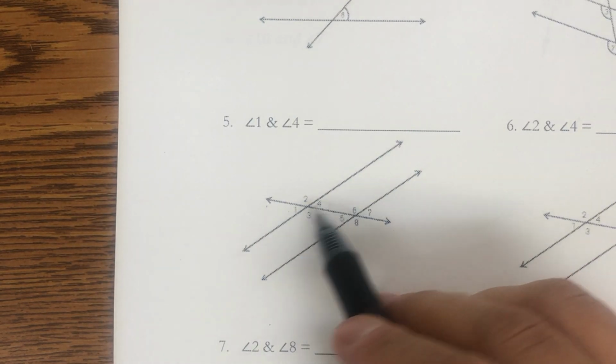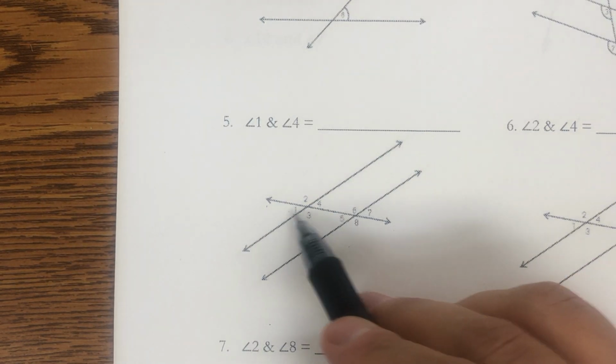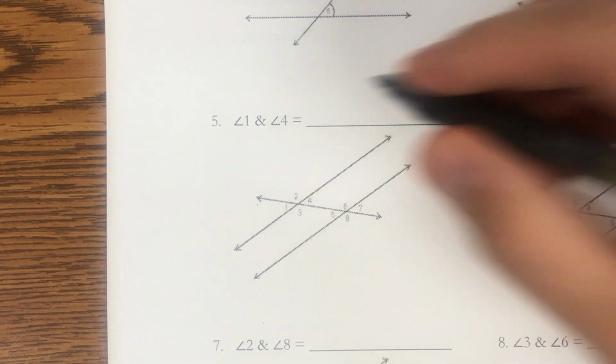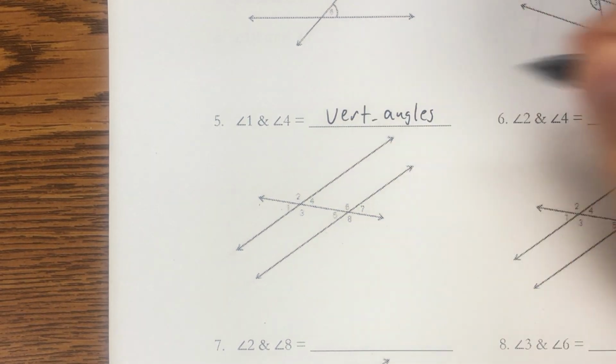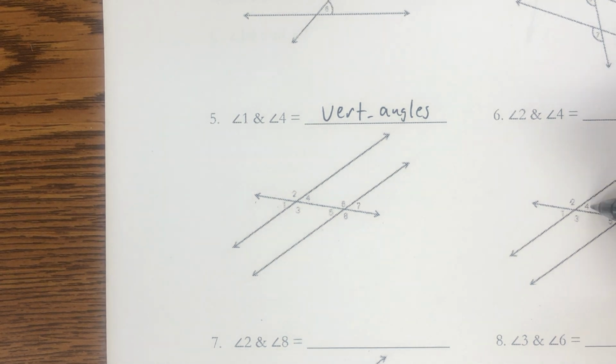Now I have angle 1 and 4. Those are in the same cluster. They are across from each other. Those are vertical angles. They are congruent. Angle 2 and 4, linear pair, supplementary.